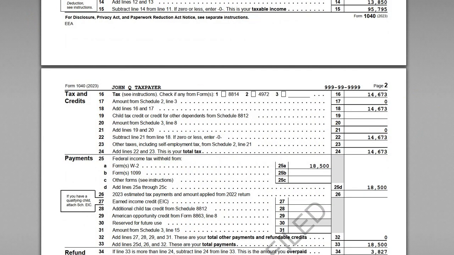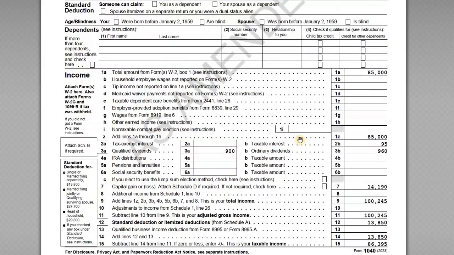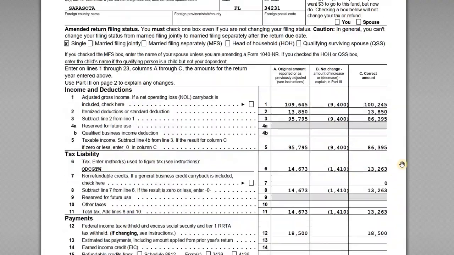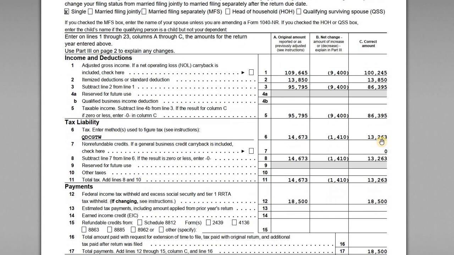So let me go back to the 1040X. We would input the new numbers. AGI dropped to $100,245. Standard deduction remained the same. Taxable income was reduced by the $9,400 as well.